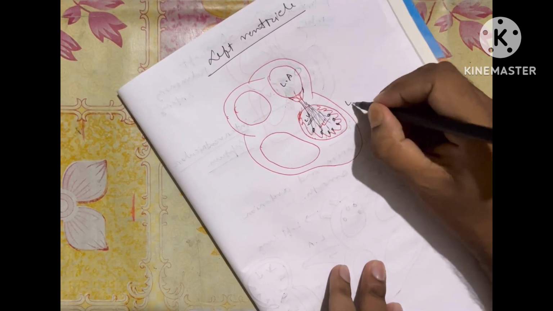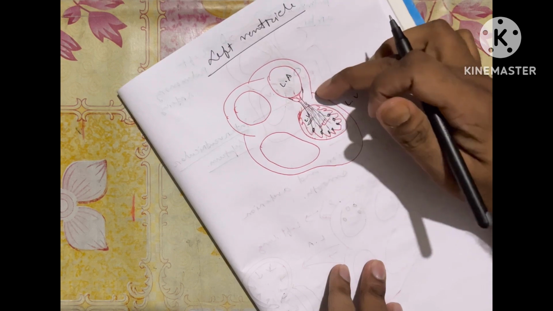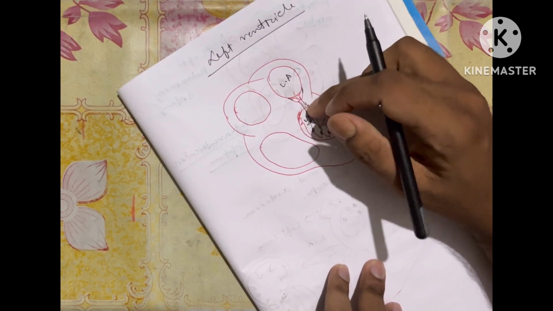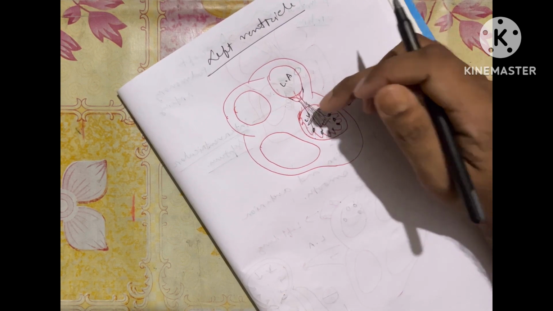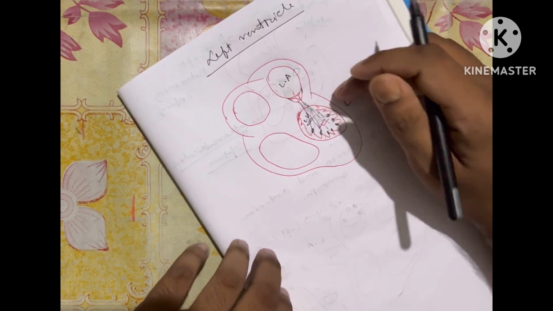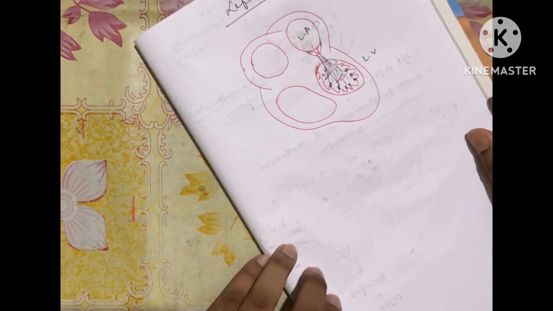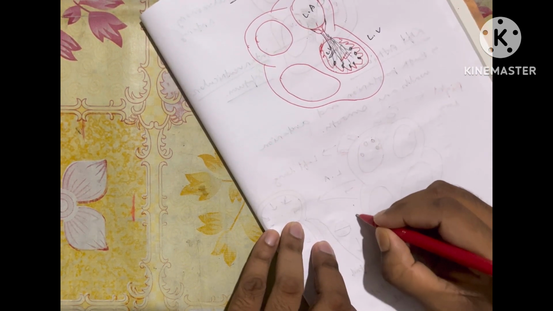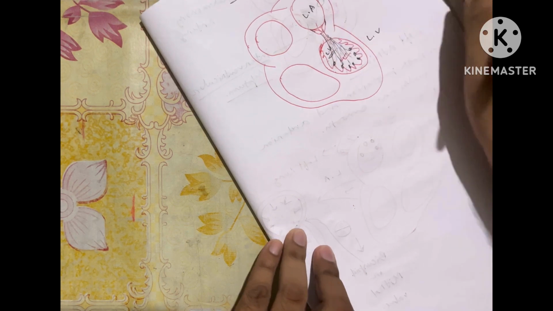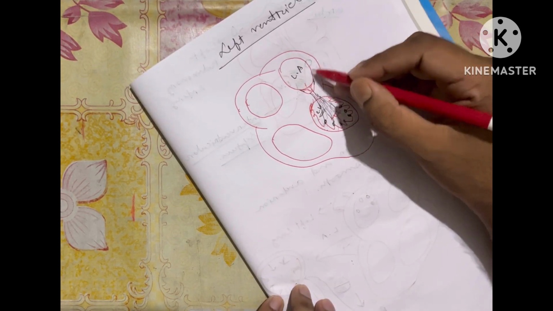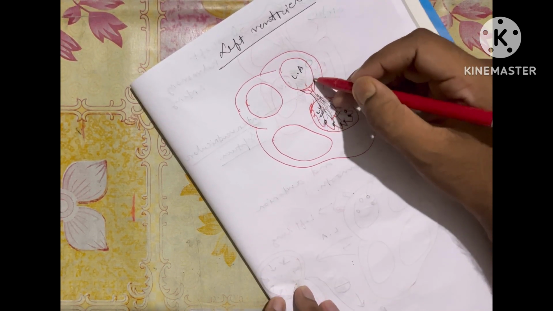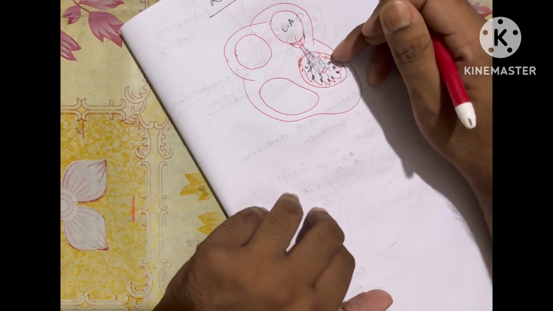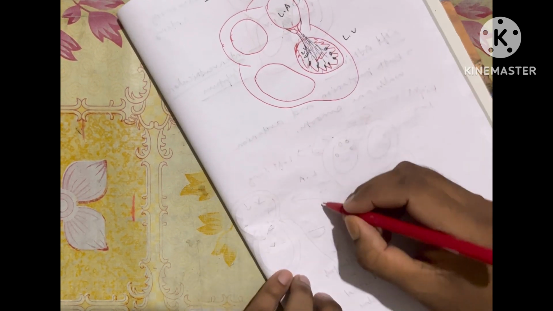So this is the basic concept that I am drawing here. I have already discussed the same concept in the first part of this video, so please go through that part. Now our main concern is different. I'm going to draw the other particular thing again. We have already discussed the valve present here. This is the mitral valve or bicuspid valve. Now I'm going to discuss the blood circulation, from where it begins and how it works.